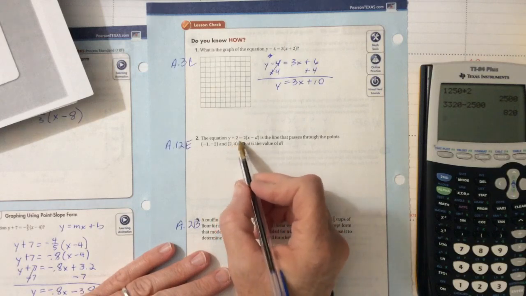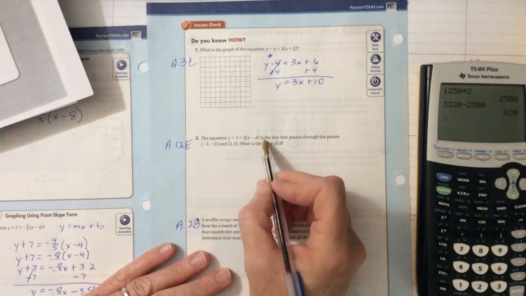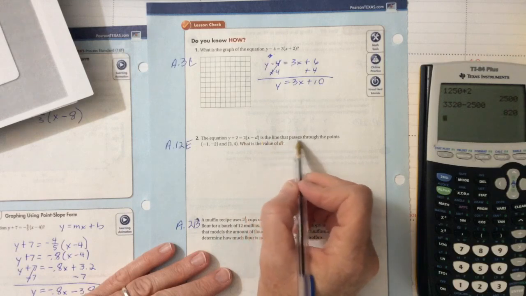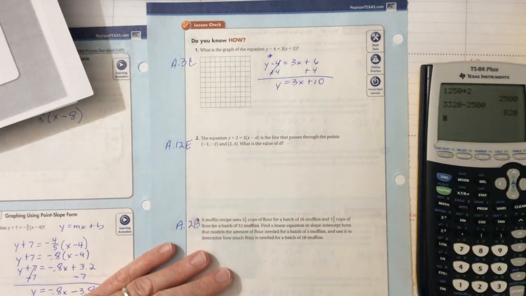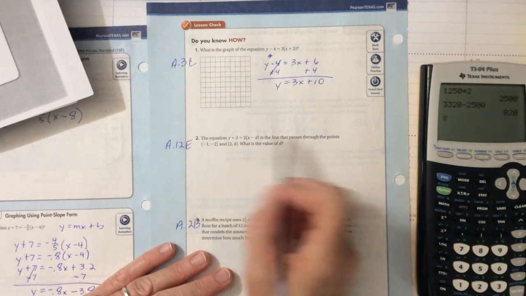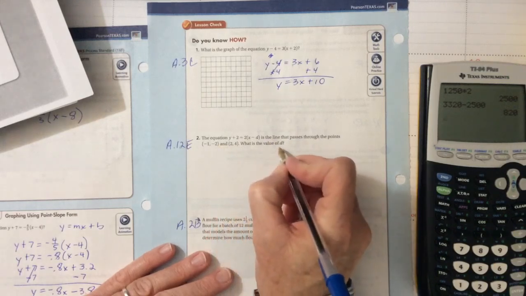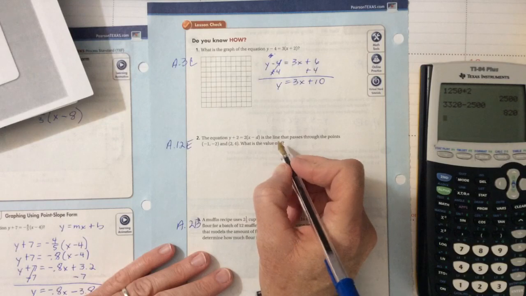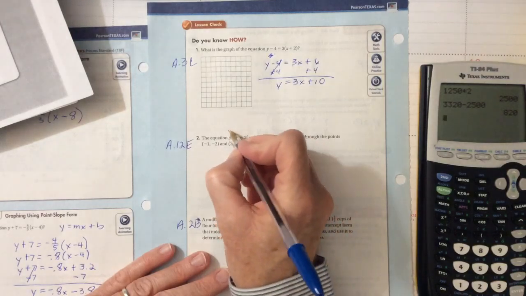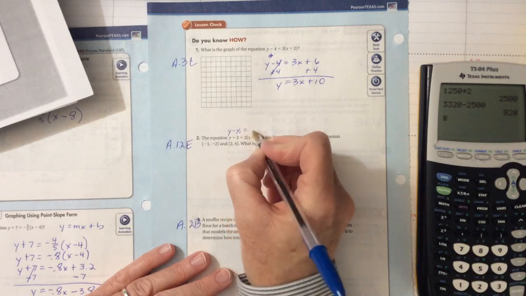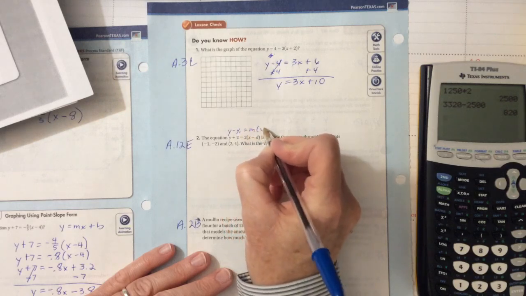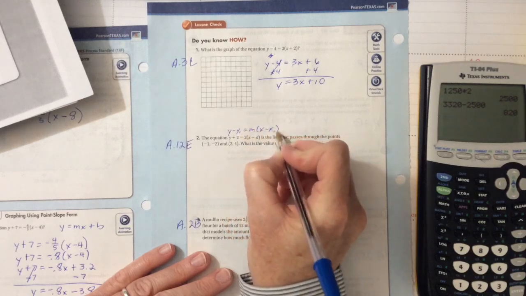Okay, this is point slope form. And they want to know, is the line that passes through the points... Oh, it's telling us this is the line that passes through these 2 points. And they want to know, what is the value of d? Well, point slope form is y minus y1 equals m times x minus x1.